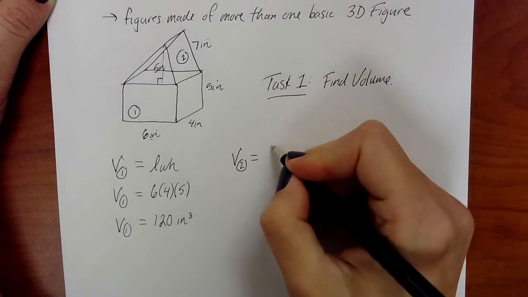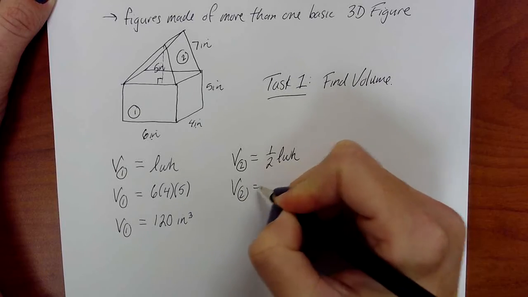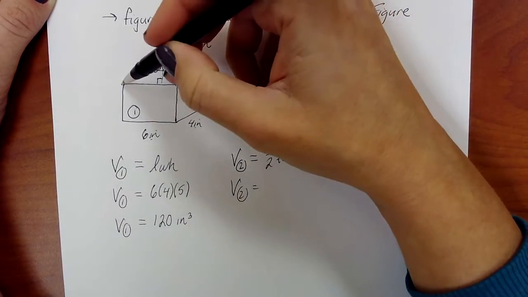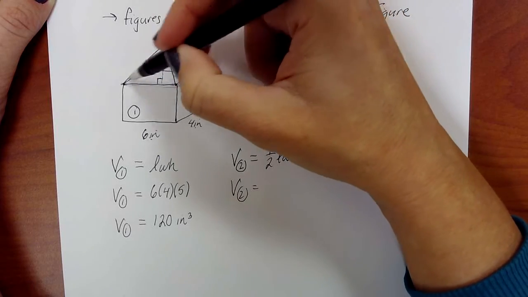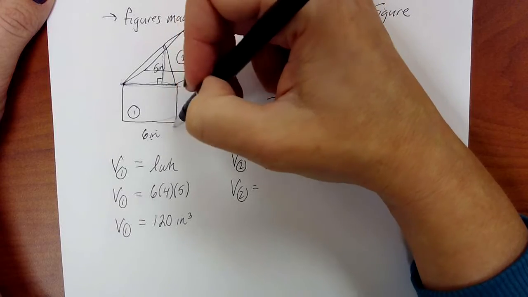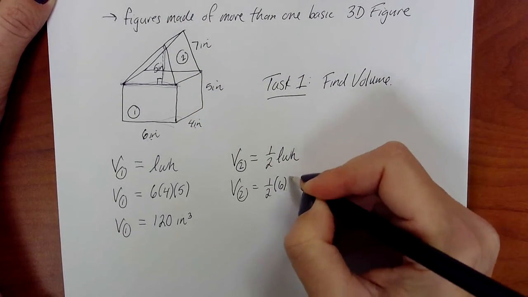And the second thing we said was a triangular prism. So that's going to be the 1/2 LWH. Now be careful, the LW has to be the base and height of the triangle. So this would be the base of the triangle. This would be the height. So 6, right? This is 6 by 5.